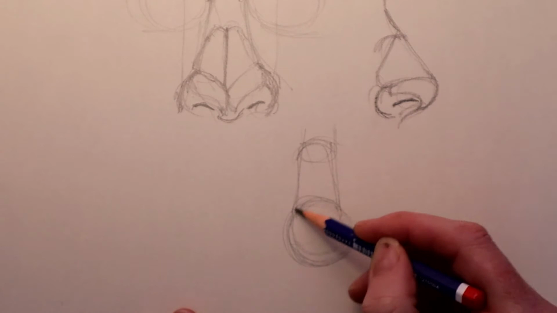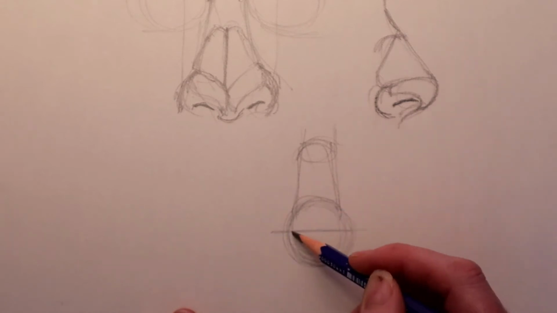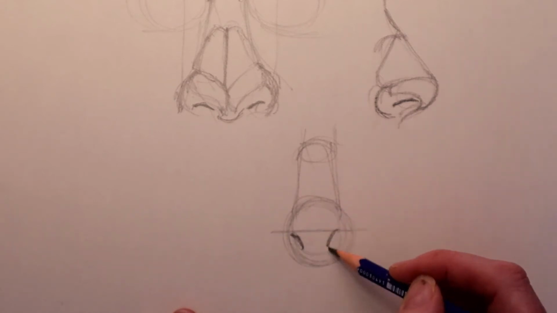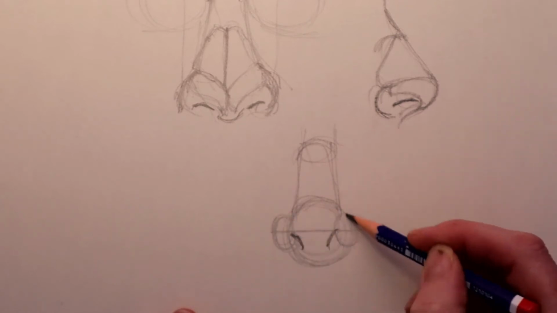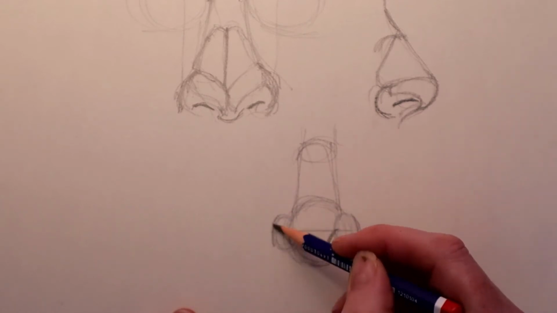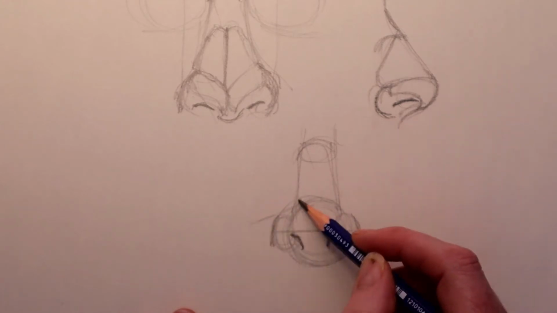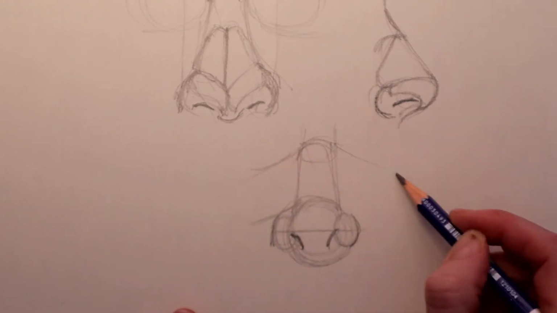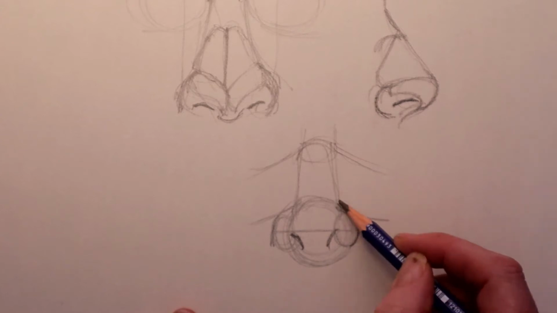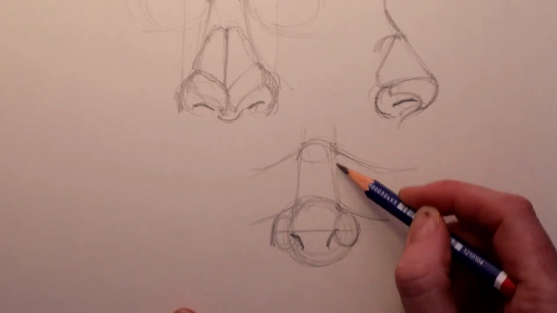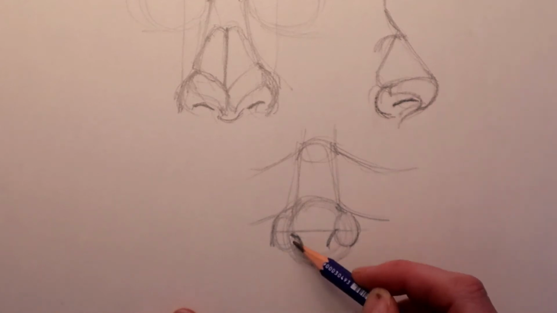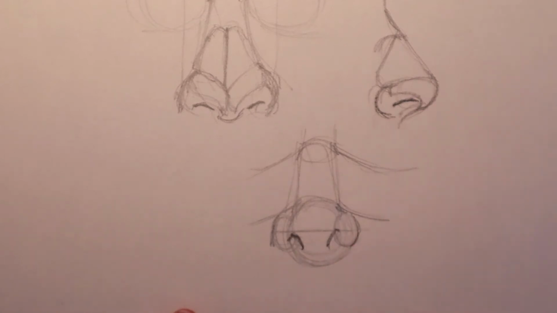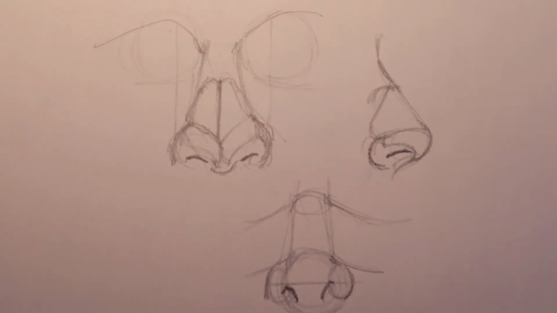Within that spherical shape though, we have the tip of the nose, the nostrils, and then two other spherical shapes which form the wings. Then we have to remember that we have other shapes in here as well that help to blend the nose into the face and to avoid those sharp lines down either side of the nose. Right, let's try and draw this.